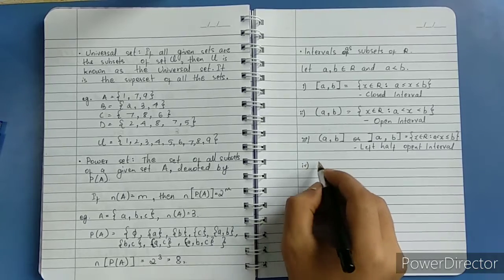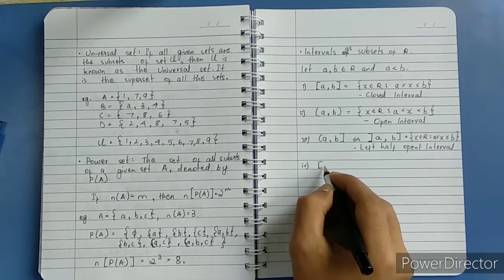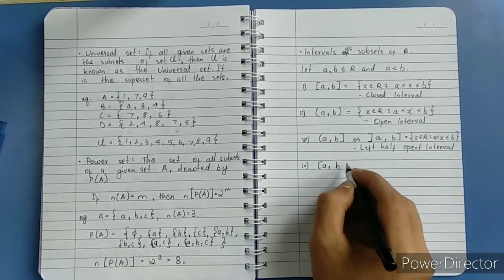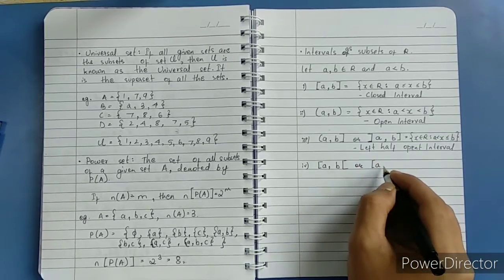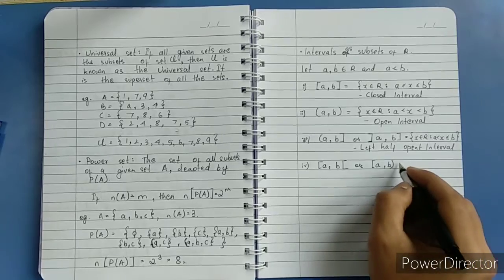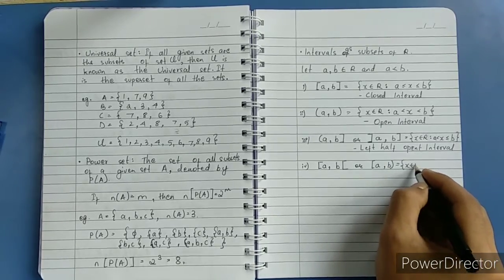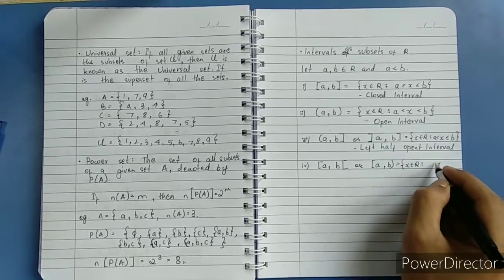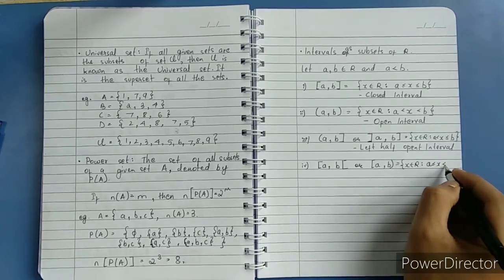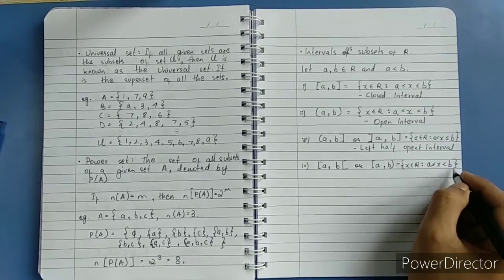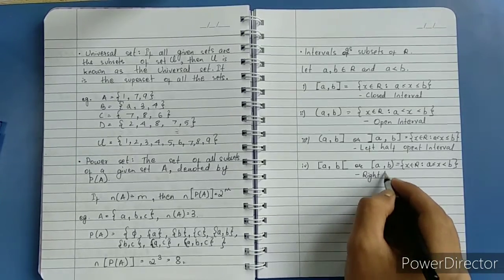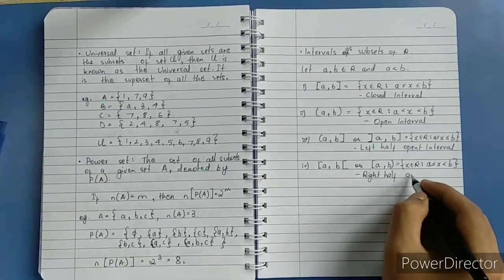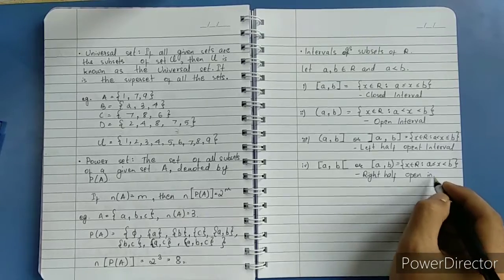And number 4, say a is included, b is excluded, that is [a, b). This becomes x belonging to the real numbers such that x is greater than or equal to a and less than b. So this is called a right half open interval.